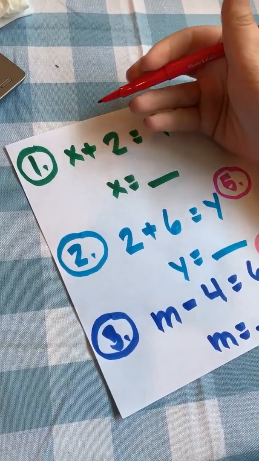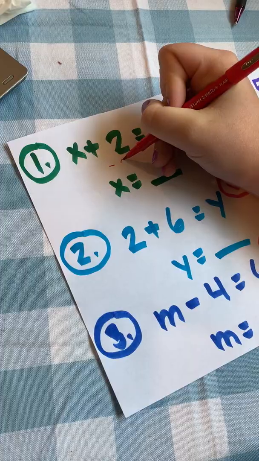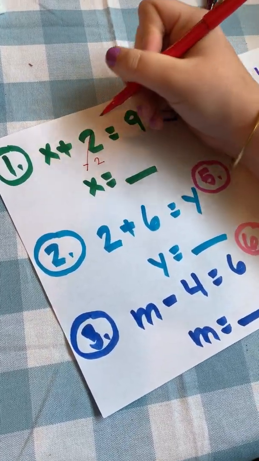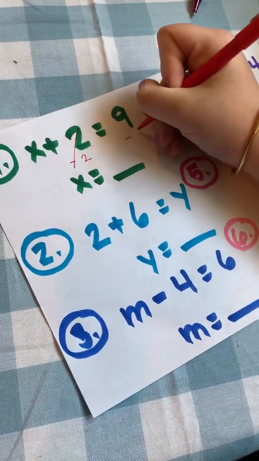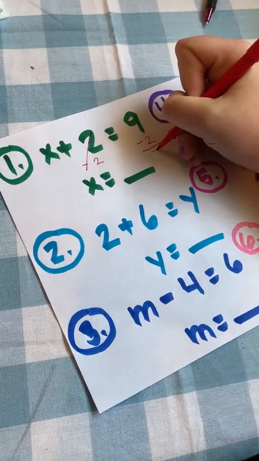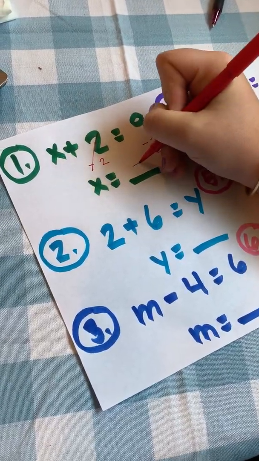So if it's a plus 2, I need to minus 2 to get rid of that. If I do it to one side, I have to do it to the other. Minus 2. And 9 minus 2 is 7, so x equals 7.